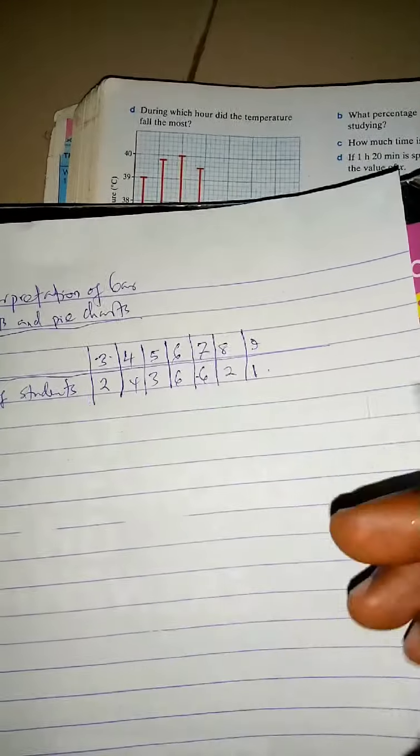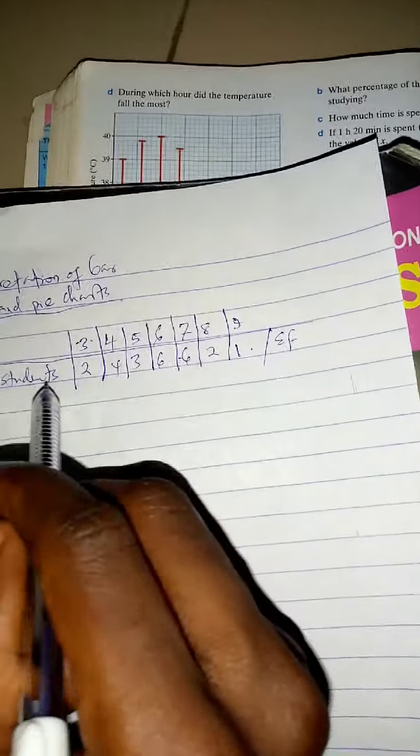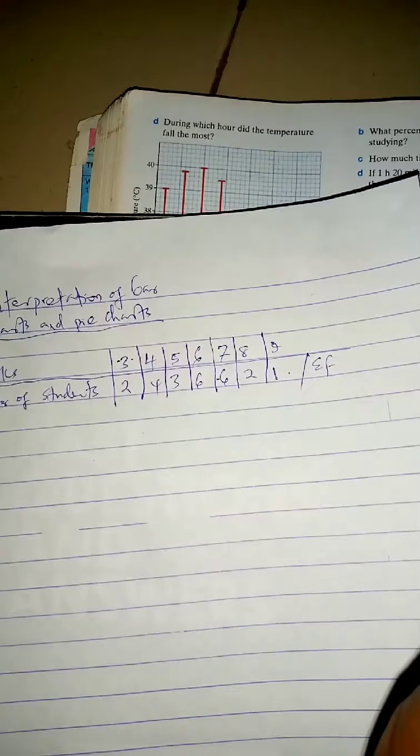Now, after you've done that, you add your frequencies together, and that will give you the total number of students.